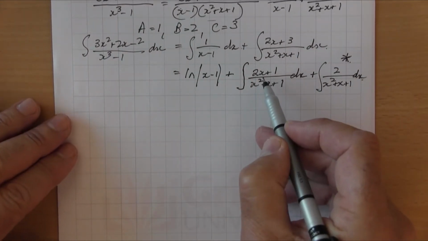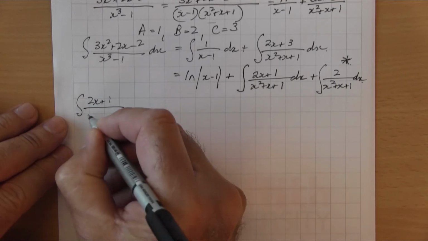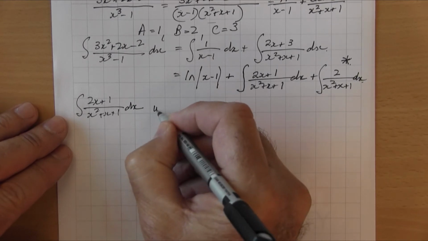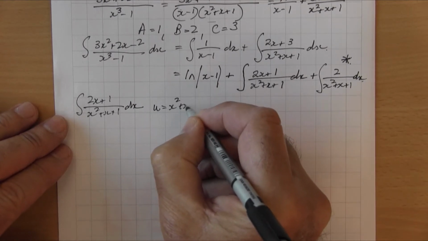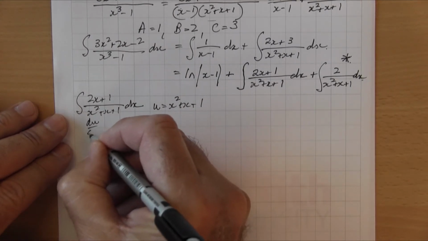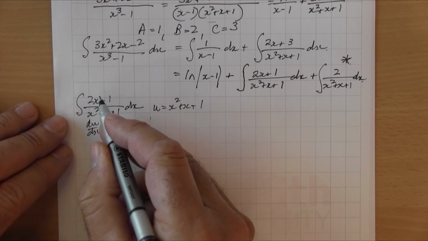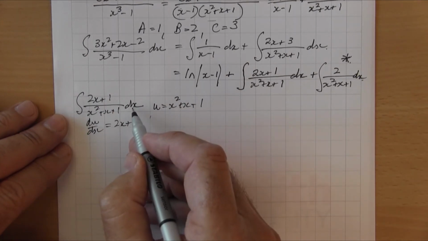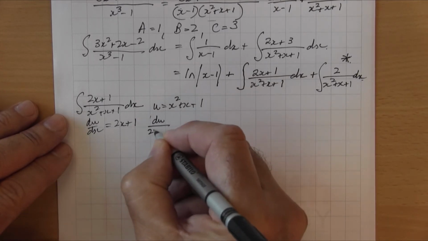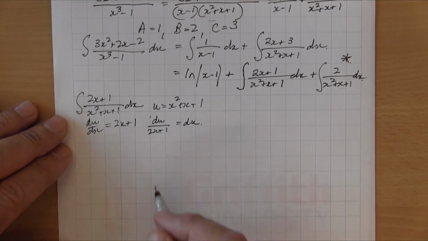Okay, so let's firstly look at this one over here. So we've got the integral of 2x plus 1 over x squared plus x plus 1 dx. And if we let u equals x squared plus x plus 1, the denominator, we know that du dx, the derivative of that, is 2x plus 1, which is what we were hoping for. And we're going to do a substitution here, so we need to find out what dx is. So we can say that du over 2x plus 1 equals dx. We've now set up, ready to go with substitution.